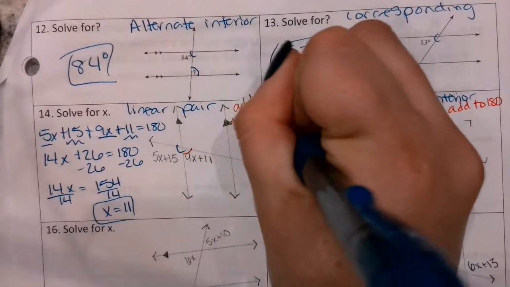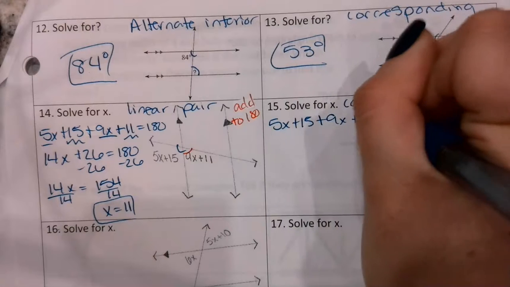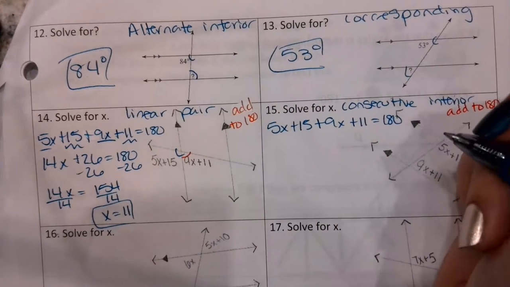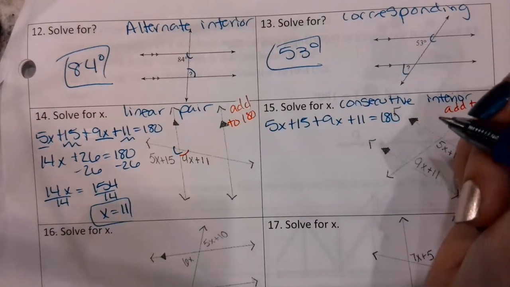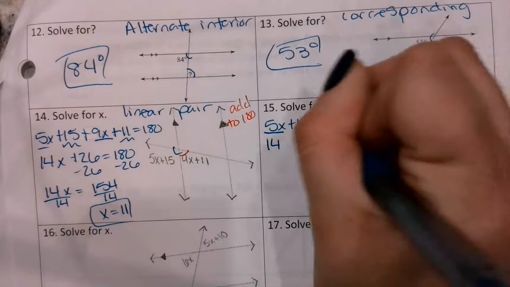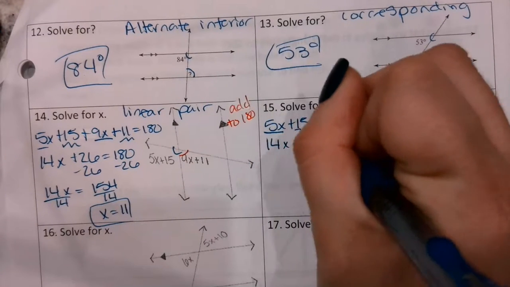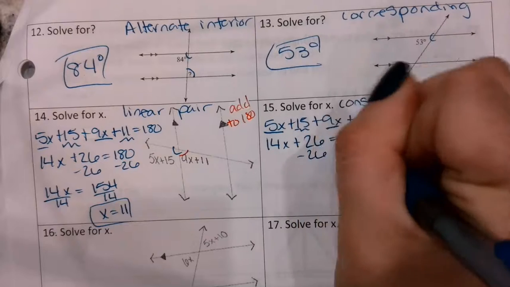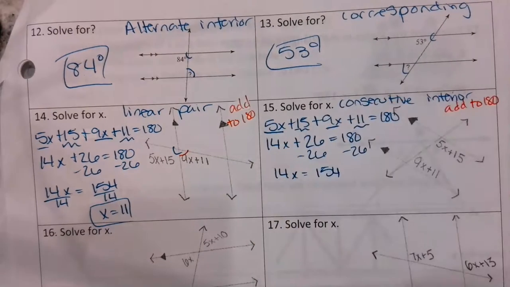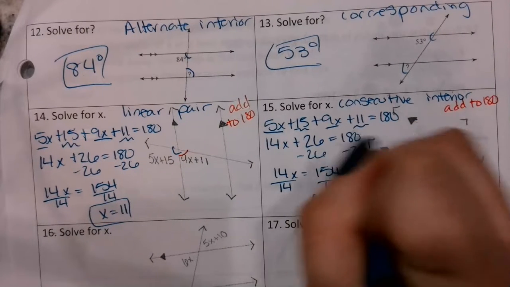I have 5x plus 15 plus 9x plus 11 equals 180. Then I get the same thing on the other side. I combine my like terms, so I have 14x plus 26 equals 180. I subtract 26 on both sides. I got 14x equals 154. Divide both sides by 14. I get x equals 11.